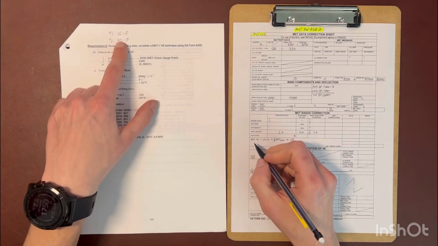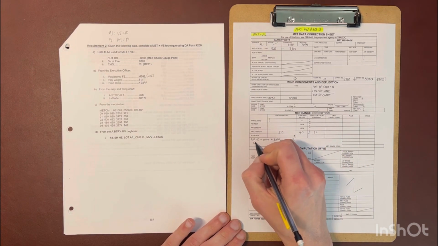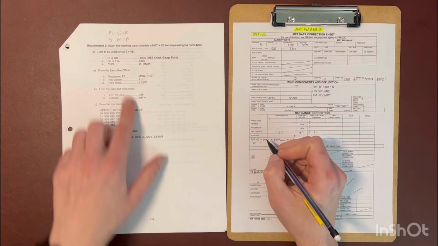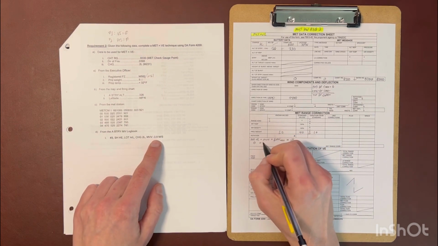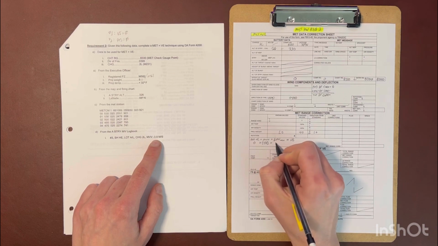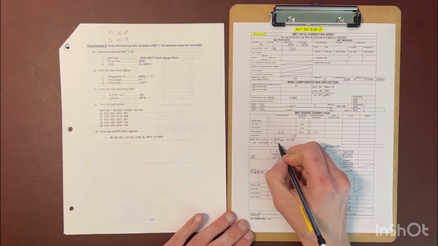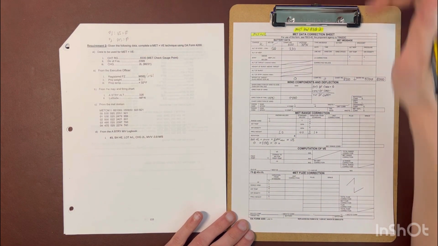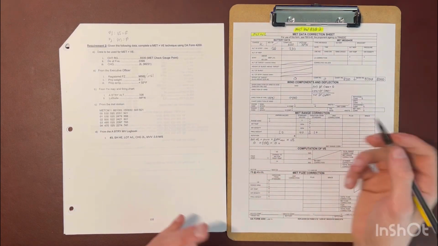So pause VE, because for MET plus VE, pause is always going to be 0. Pause VE is 0. Plus my MVV of negative 3.8 meters per second, plus delta MV weapon of 0 equals a velocity error. So we can go ahead and solve that right now, can't we?